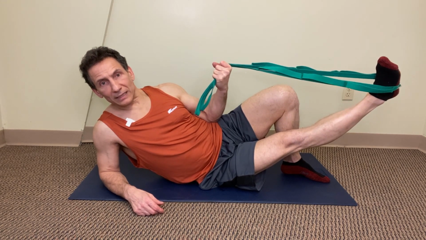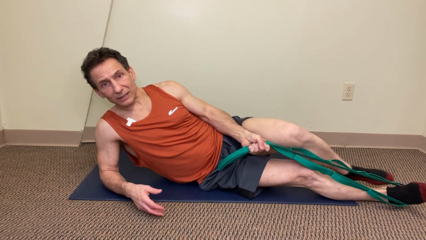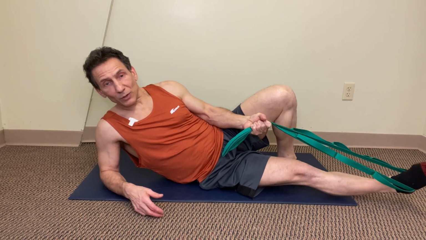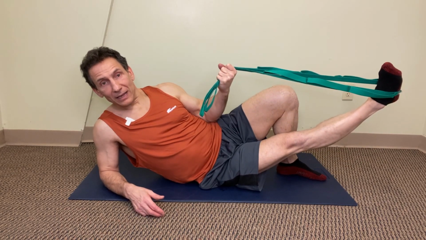Remember, the glute medius does the opposite action. It abducts the leg. It brings it this way. So when I'm doing this release, I'm actually adducting it. I'm pulling it towards the midline. And I'm going to hold it.